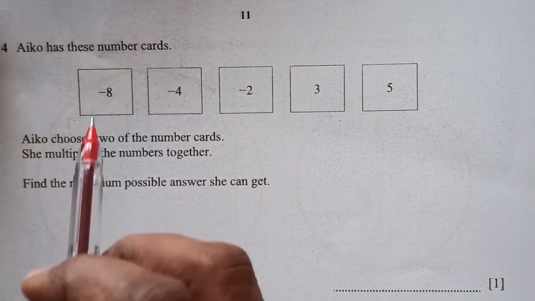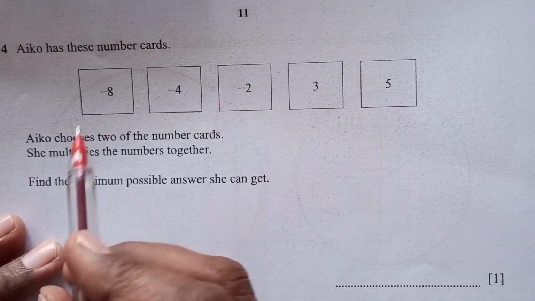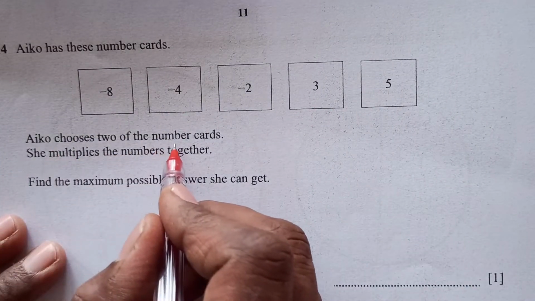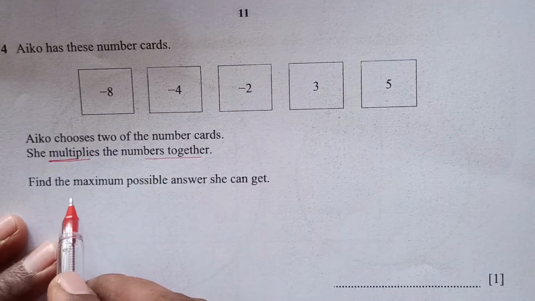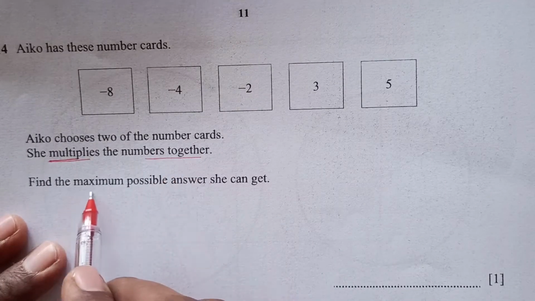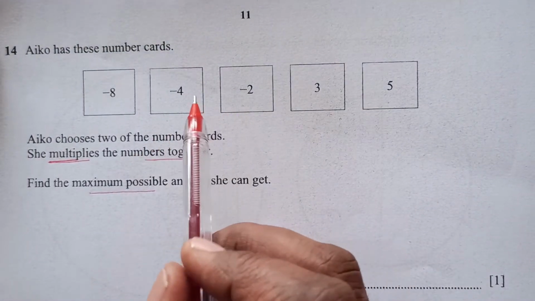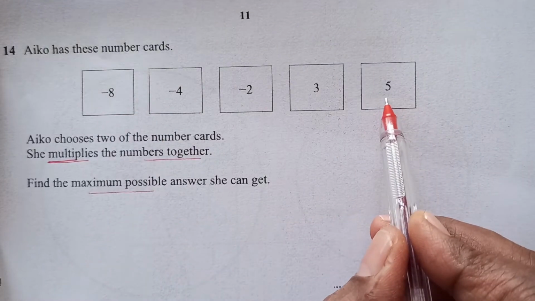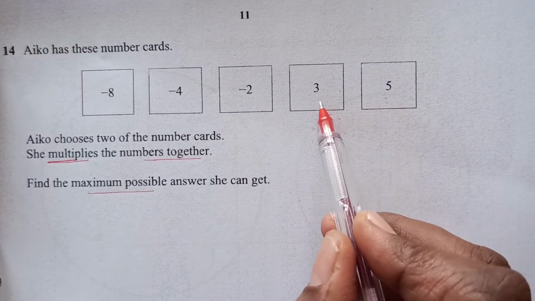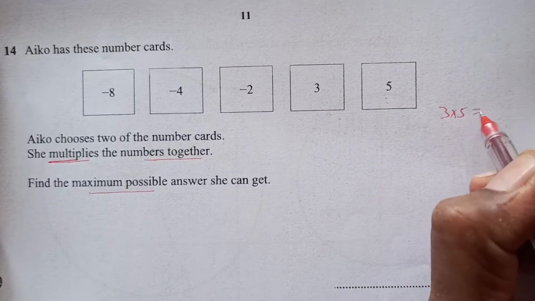Here is another question. Aiko has these number cards. There are 5 number cards here. Aiko chooses 2 of the number cards. She multiplies the numbers all together. Find the maximum possible answer she can get. Now, for that we need to choose the biggest number. The biggest number here is 5, right? Then there is 3. When you multiply, you get 15. So 3 times 5 is giving you 15.